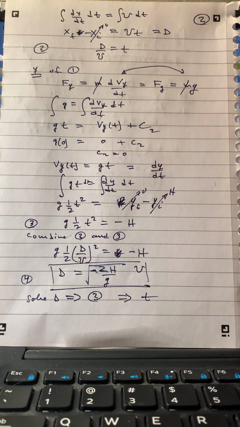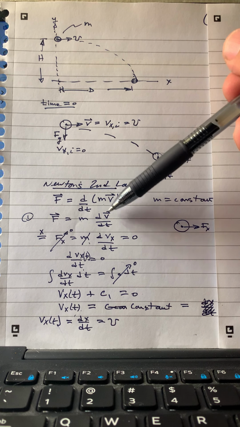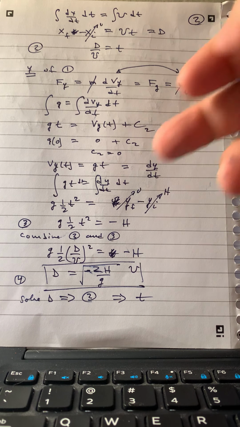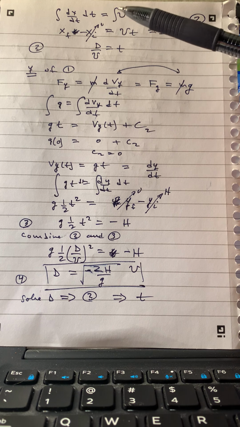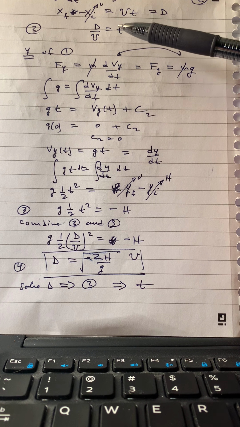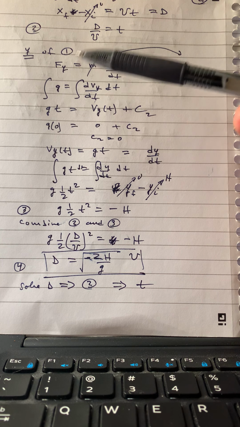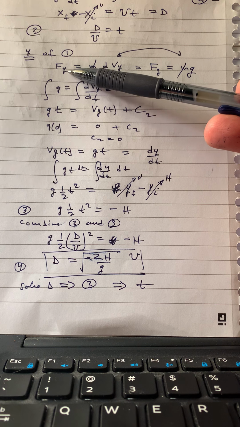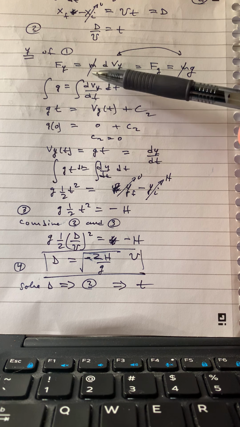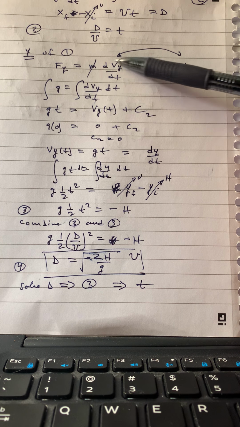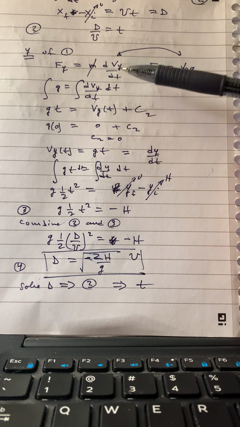Now let's go to the y component of equation 1, which was the vector form of the momentum balance, or conservation of momentum, I should say. I think you can maybe jump back and see it. So now the sum of the forces in the y direction is going to equal the mass, same mass, times the time rate of change of the y component of the velocity.